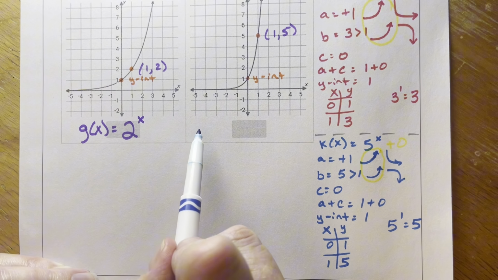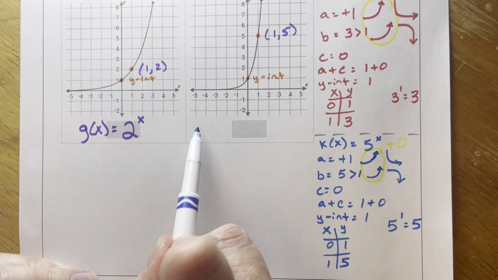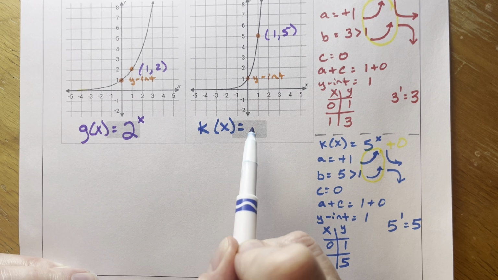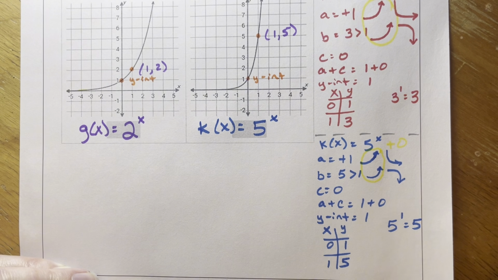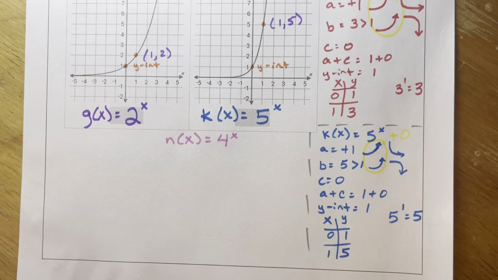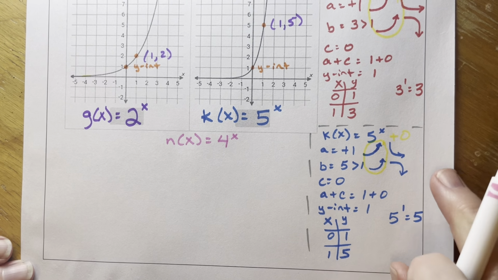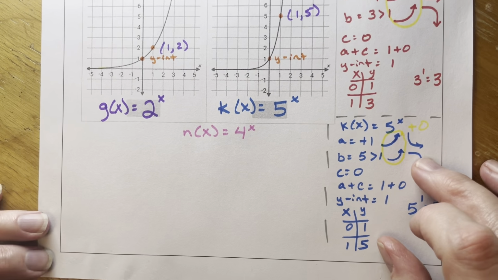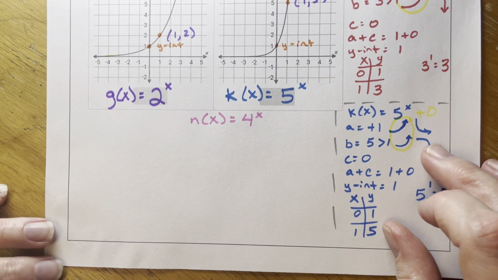That means that our bottom right graph option has an equation of k of x is equal to 5 to the x power. So reasoning says that the equation we haven't used yet should be the graph that we haven't labeled yet. But we're going to verify that we've actually done the work correctly.